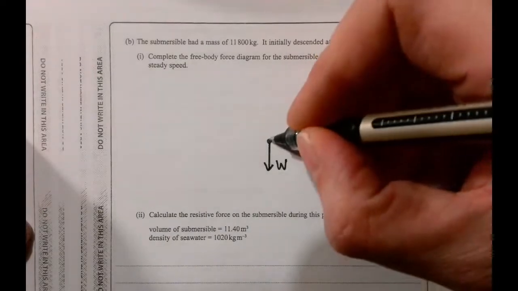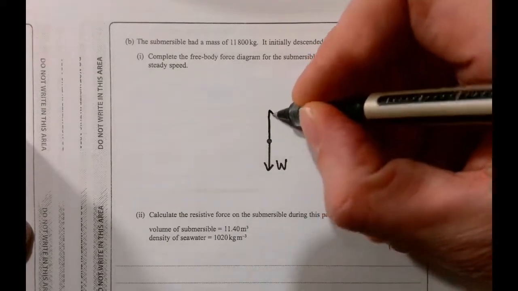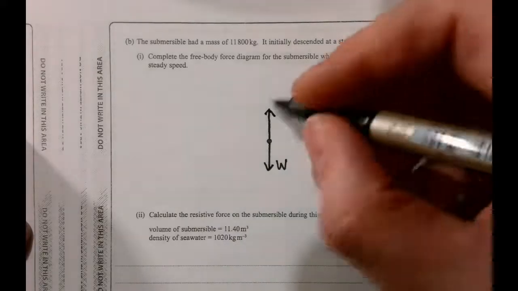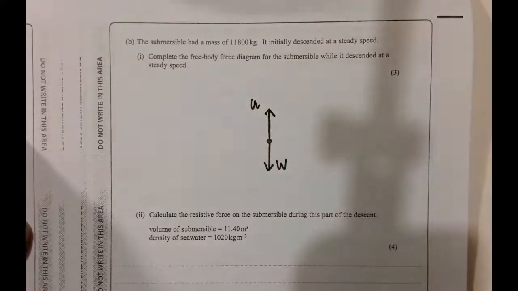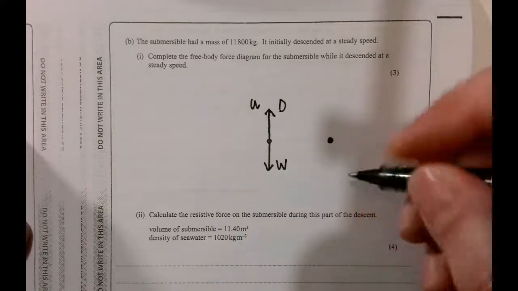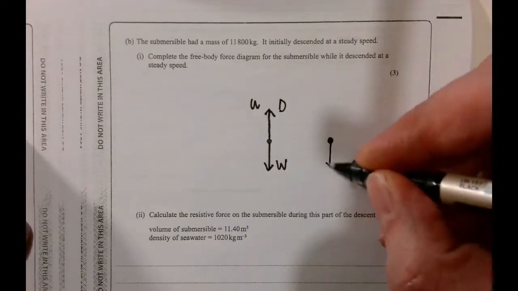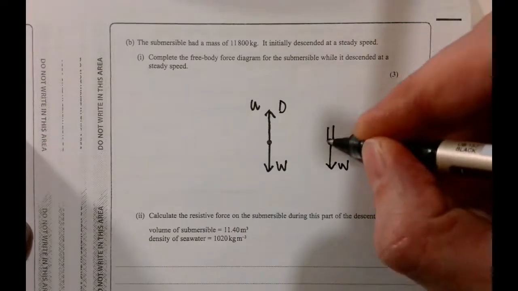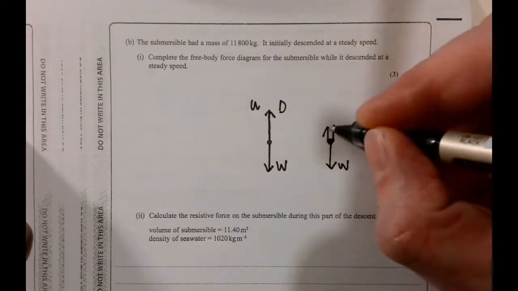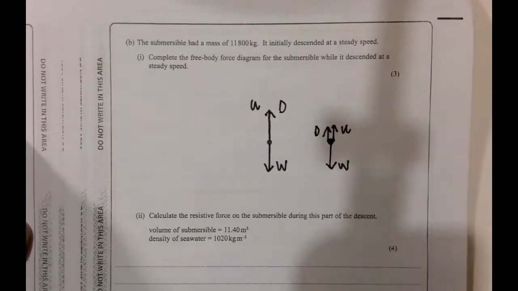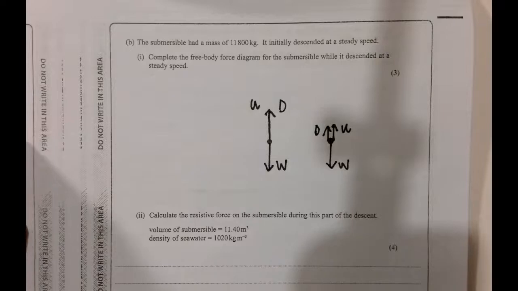So you could draw an arrow that appears to be the same length and label it with the two forces, for example up thrust and drag. Or alternatively, we could have weight downwards and then two little arrows next to each other upwards, up thrust and drag. Either of those would do.